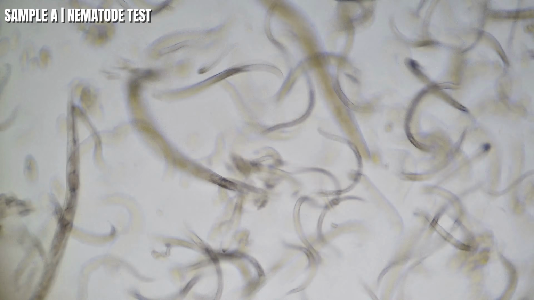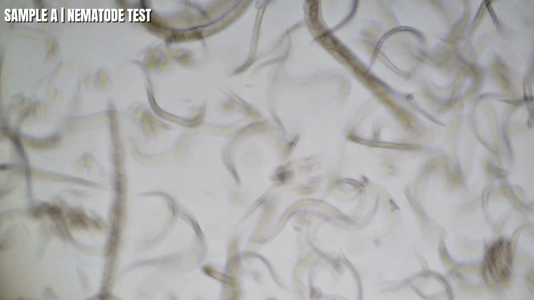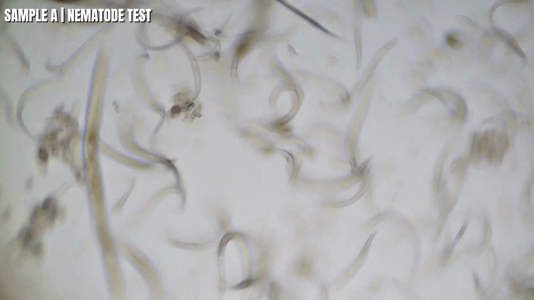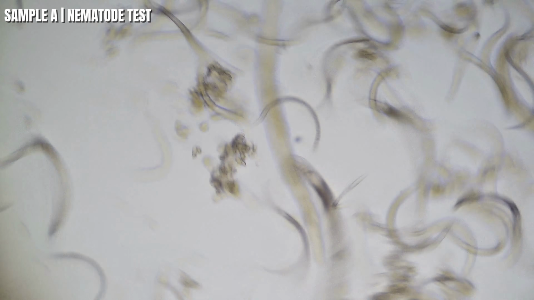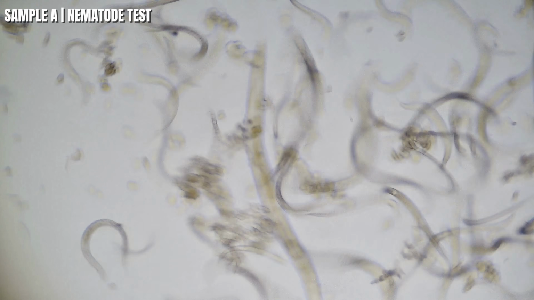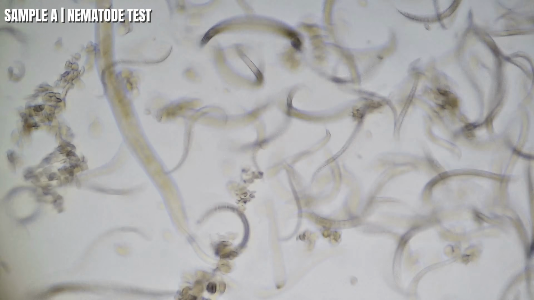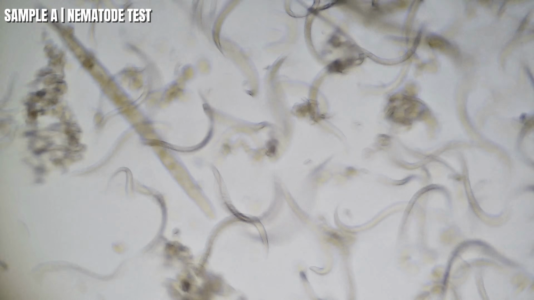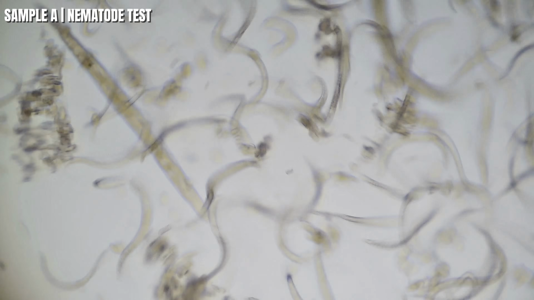Scientists have been studying C. elegans for more than 60 years because they're transparent, they're easy to grow, and they respond quickly to changes in their environment. Nematodes as a group have been around for hundreds of millions of years, and today they're found almost everywhere on Earth, in soil, fresh water, and even the ocean. Now let's see how these tiny worms react when each whiskey is introduced.